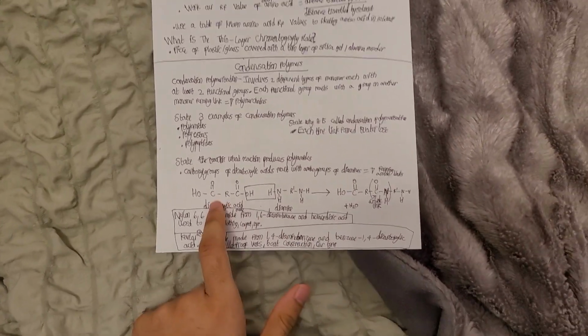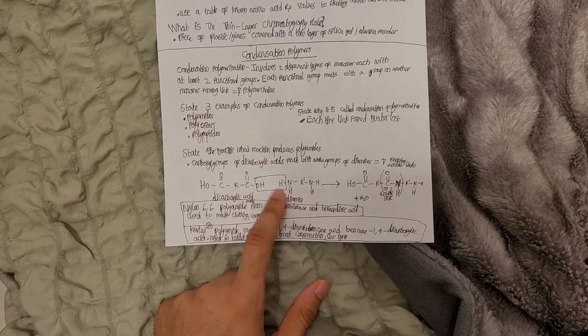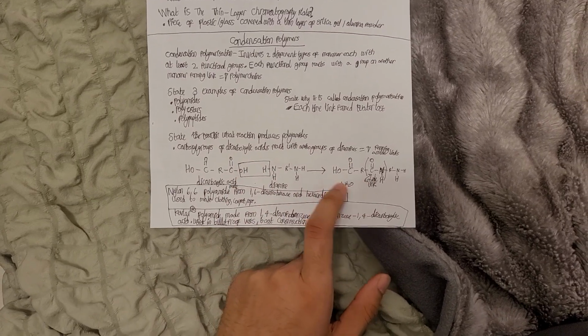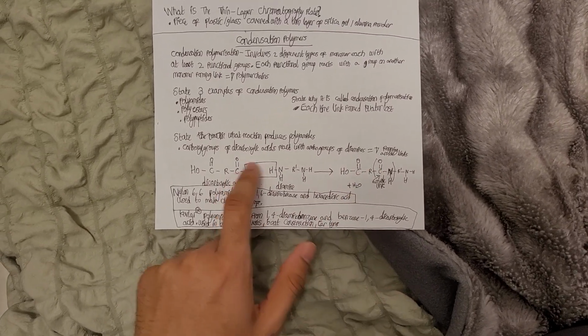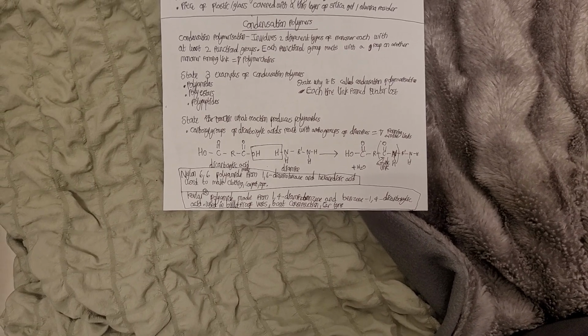So you can see here the dicarboxylic acid and the diamine. The carboxyl group of the dicarboxylic acid reacts with the amino group of the diamine; the OH and the H form H2O, and then your amide link joins together. Nylon 6,6 is a polyamide made from 1,6-diaminohexane and hexanedioic acid and is used to make clothing, carpet, and rope. Kevlar, a polyamide made from 1,4-diaminobenzene and benzene-1,4-dicarboxylic acid, is used in bulletproof vests, boat construction, and car tires.